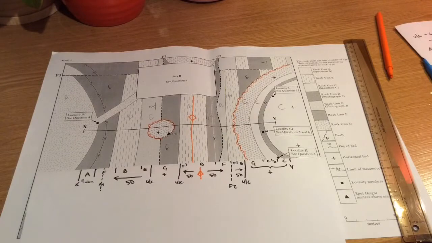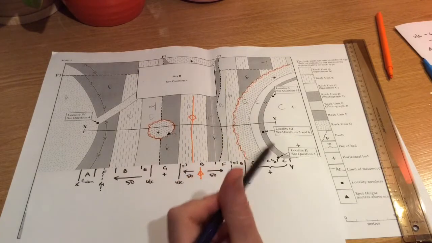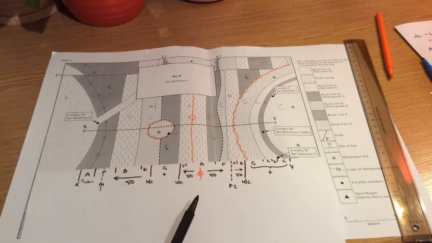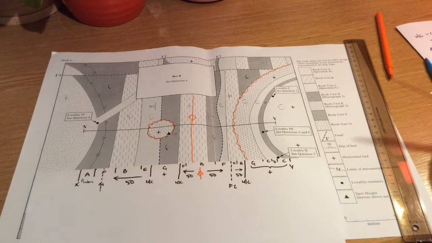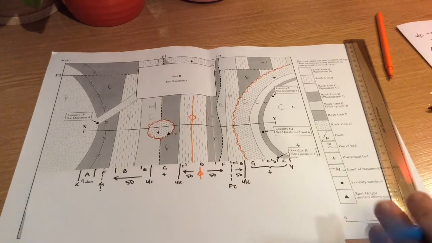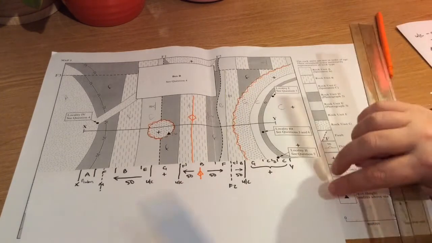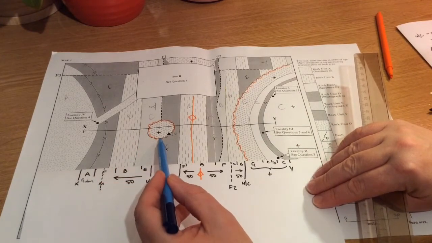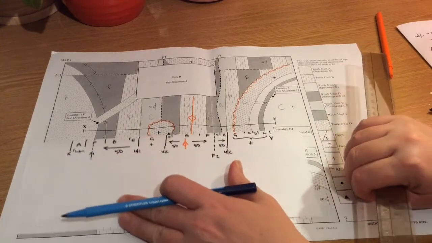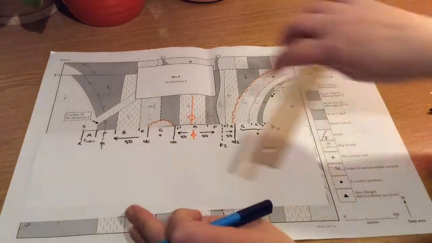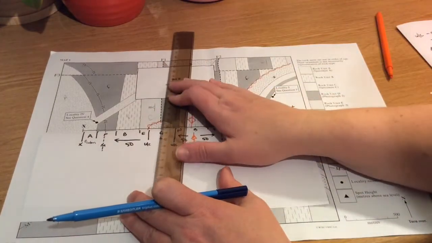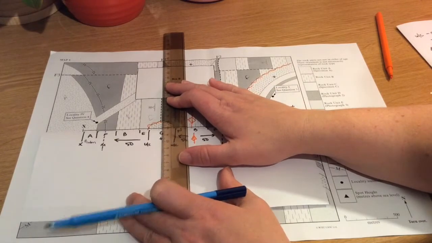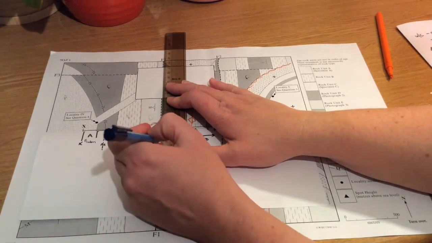I've transferred most of the information from the map onto my scrap bit of paper. There are a few bits that I do need to add on because it's going to be helpful when we produce the cross section. First thing is I need to mark on the position of F1. I know it gets stopped by the unconformity, but I need to know where the position is. So what I'm going to do is transfer the information but use a different colour to signify that it's below the unconformity.